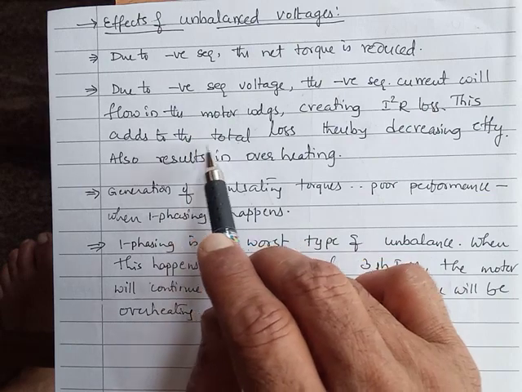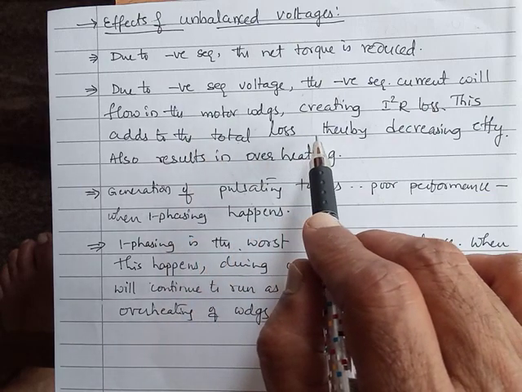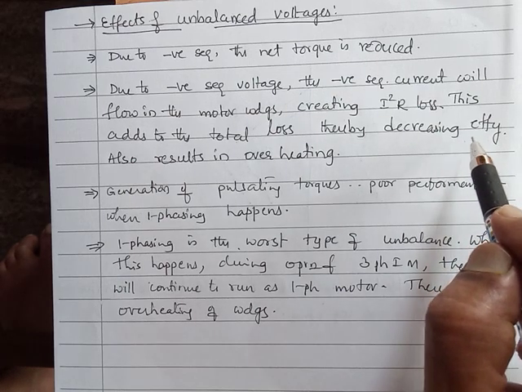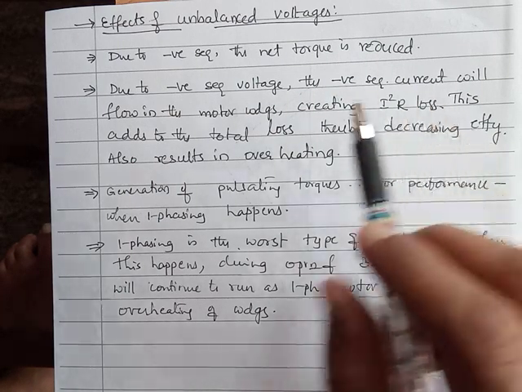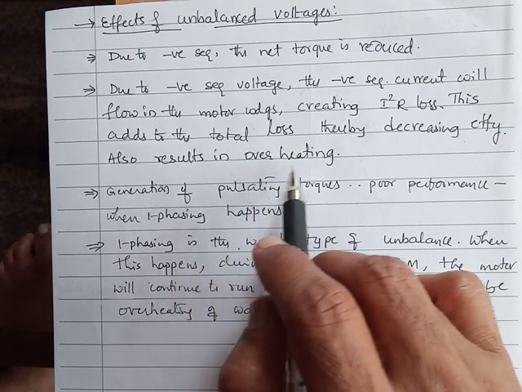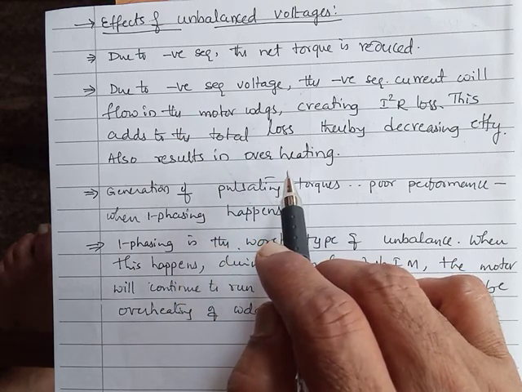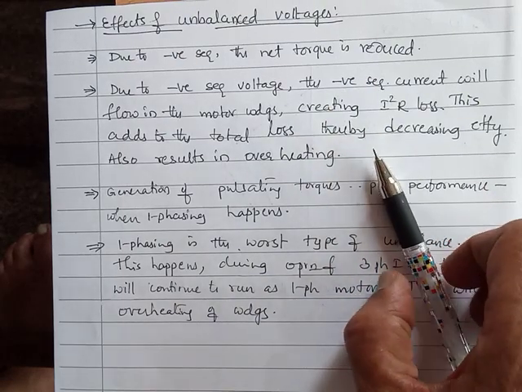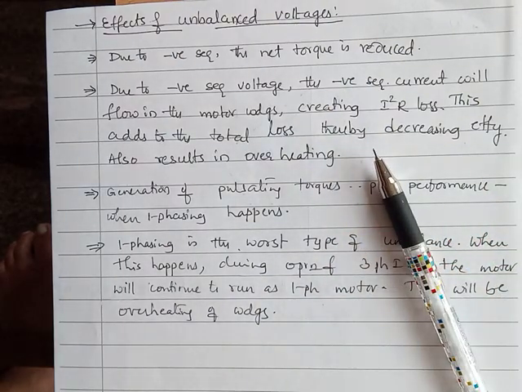This adds to the total loss, thereby decreasing the efficiency, because the total I square R loss will become more, the efficiency will be less. And also the heating will be too much because the total I square R loss will be more. That is why normally they say when it is an unbalanced operation, motor gets overheated.